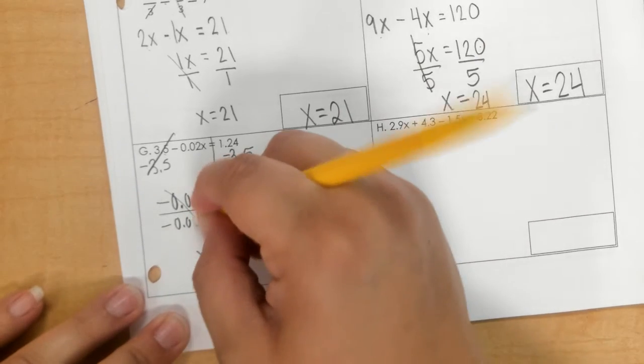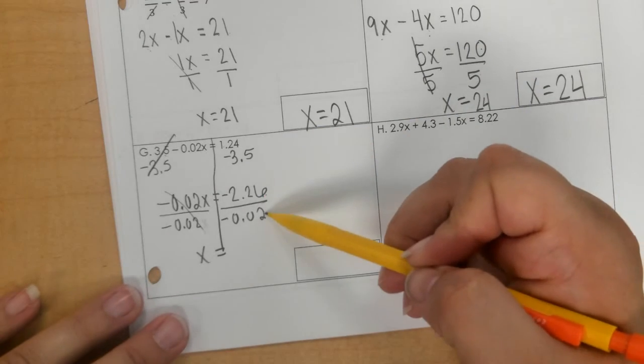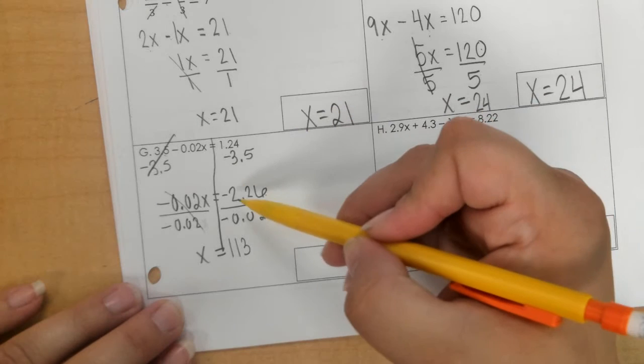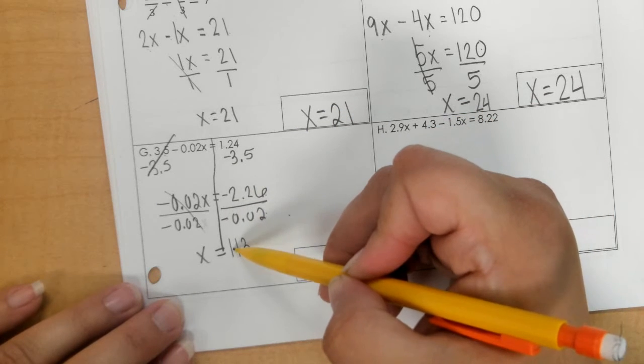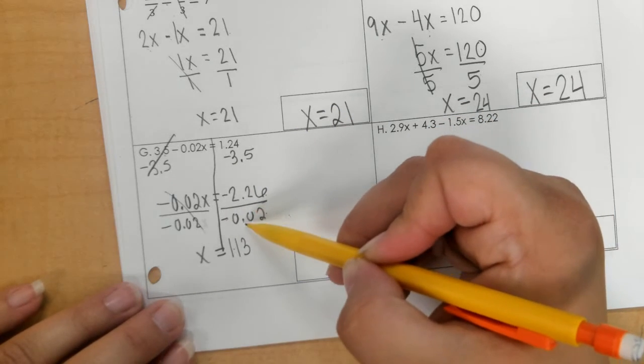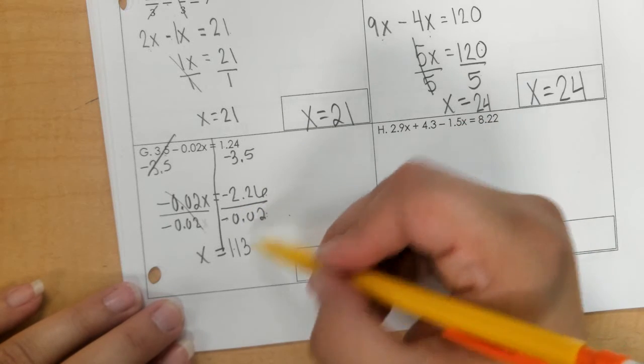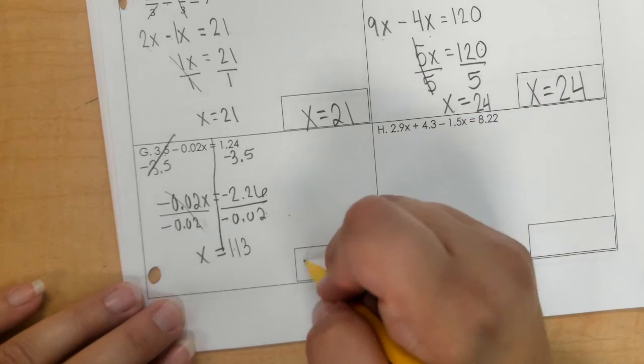Alright, so now if I divide this, we get 113. And that makes sense. You have a negative divided by negative is positive. You have a very small amount going into 2.26. Very small amount. So it went in 113 times.